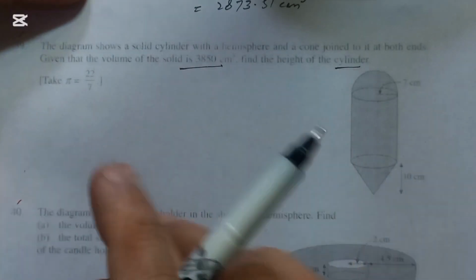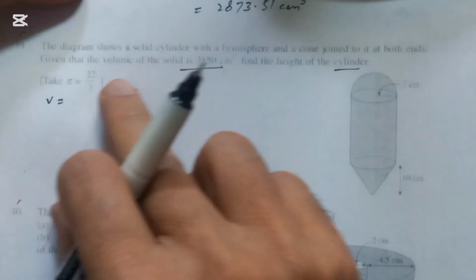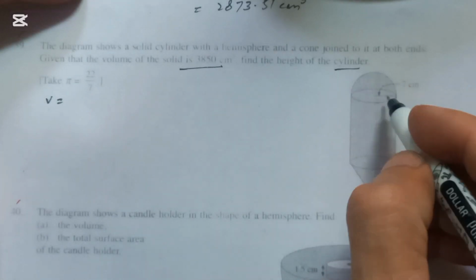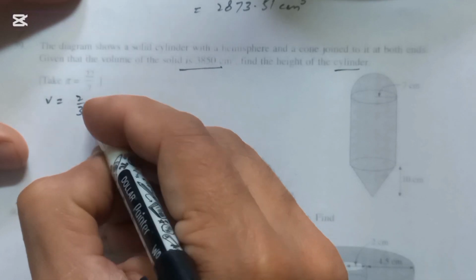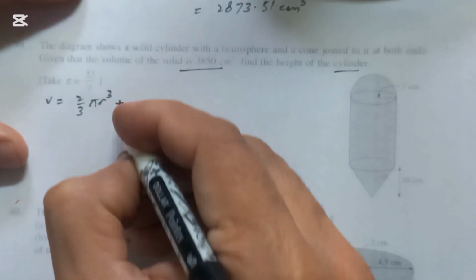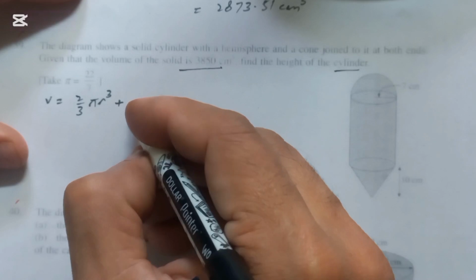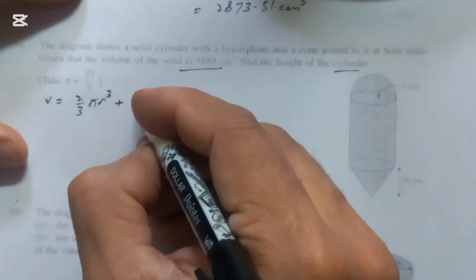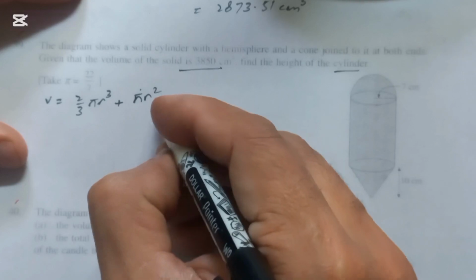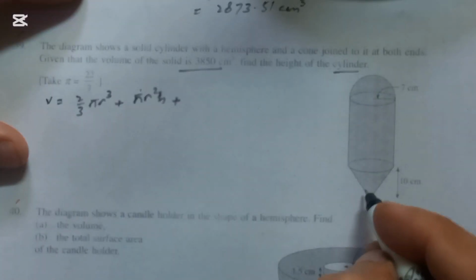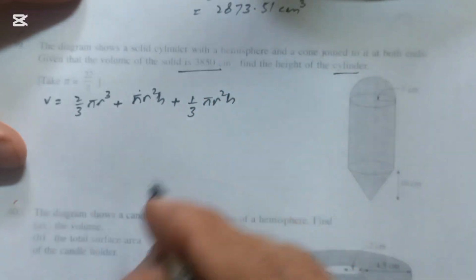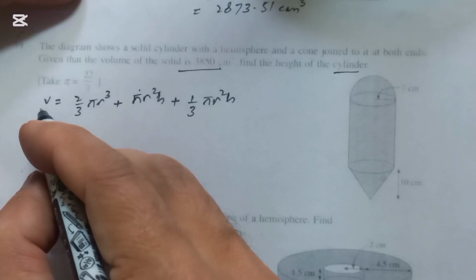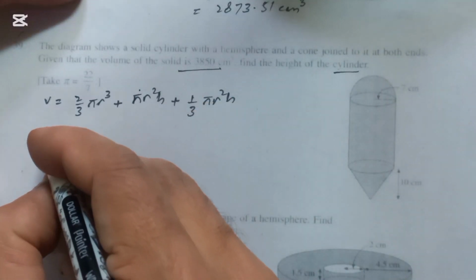Okay. So beta, volume of full solid is given, that is 3850. At one end we have the hemisphere. Hemisphere's volume's formula is 2 by 3 pi r cube. Plus here is a cylinder whose volume's formula is pi r square h. And at the bottom we have a cone whose volume's formula is 1 by 3 pi r square h. So put the values in the formula. Volume of full solid is given, that is 3850.